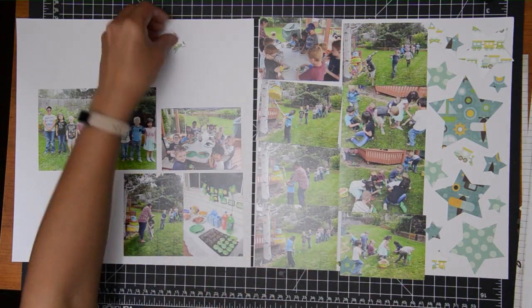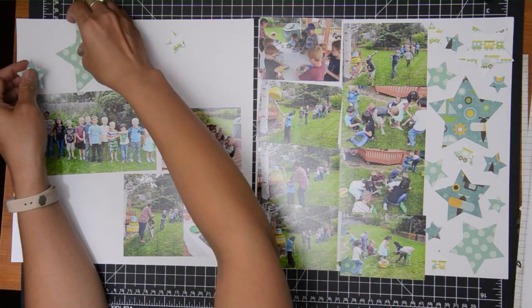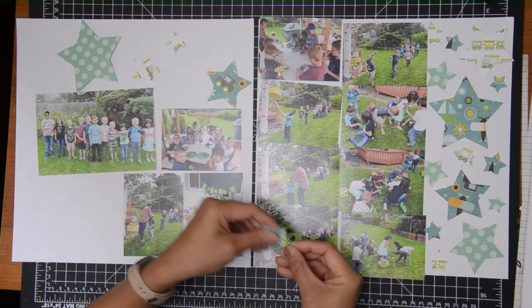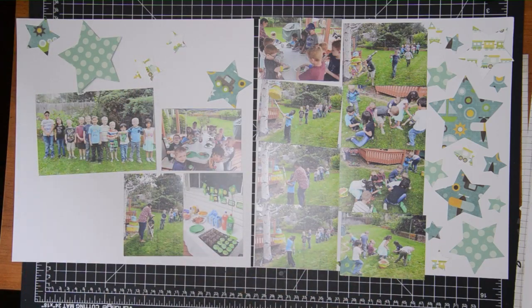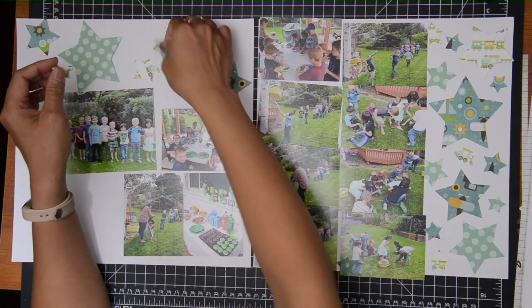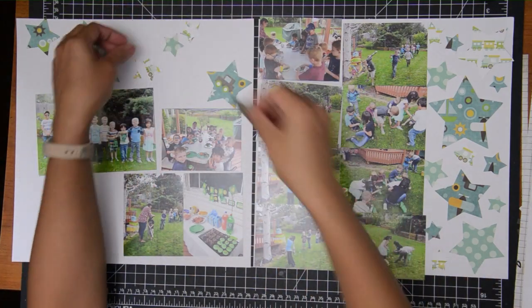Another thing that I particularly looked for with the papers that I'm using for this design is the boyish theme. This one had more of that young boy look with the sailboat, the airplanes, and the trains.